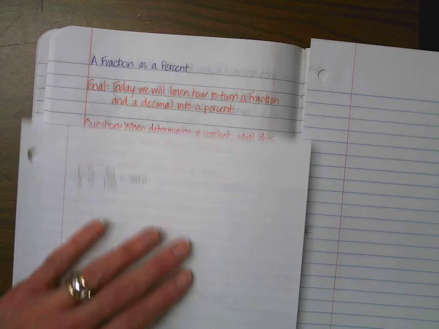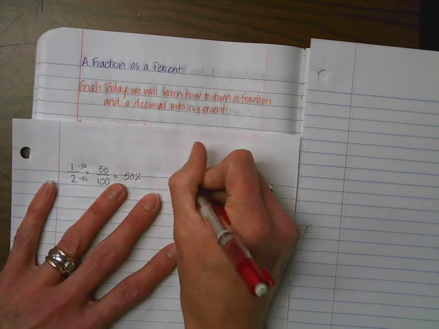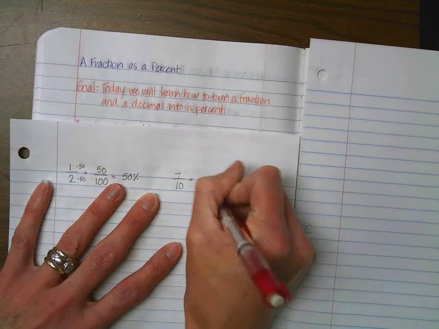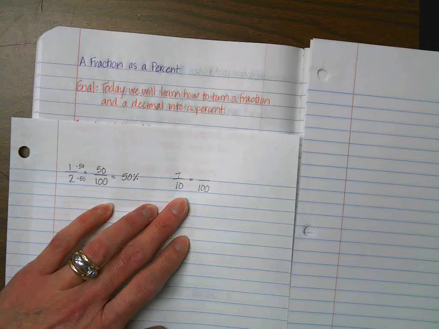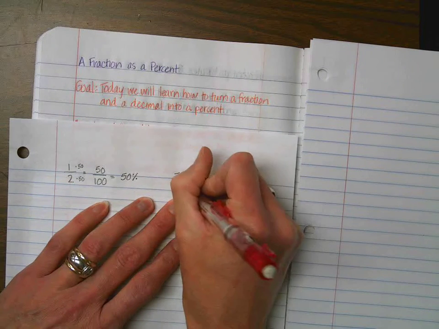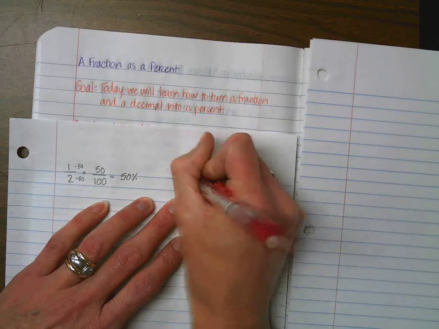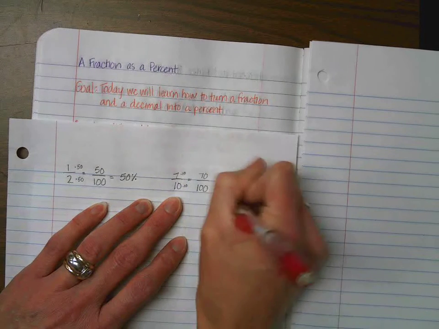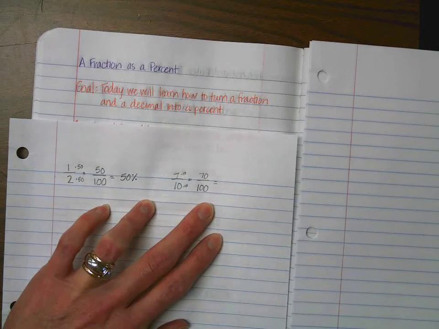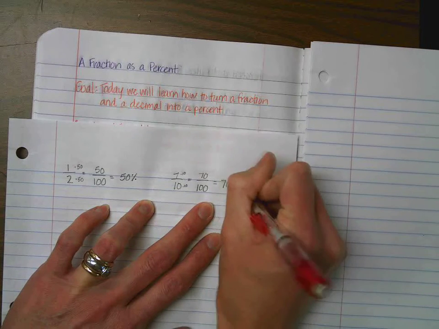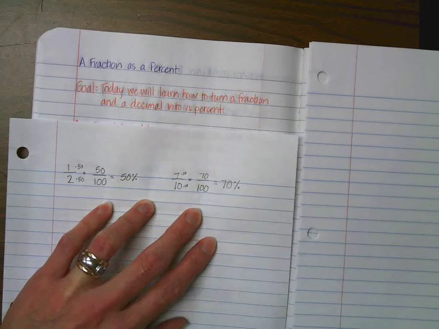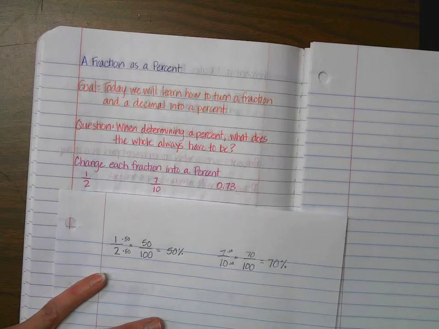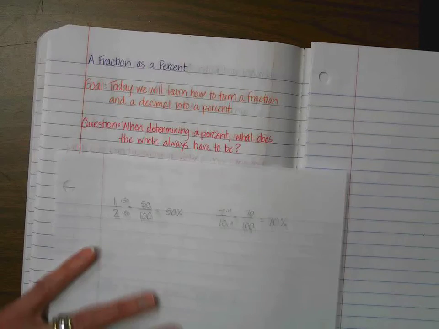Okay, how about the next one? The next one we have is 7/10. So let's try 7/10. Can we turn the denominator of tenths into 100? And the answer is yes. Multiply both sides by 10. Okay, so 10 times 10 is 100. 7 times 10 is 70. So what is my percent on this one? If you said 70%, then you've got it. Nice job.